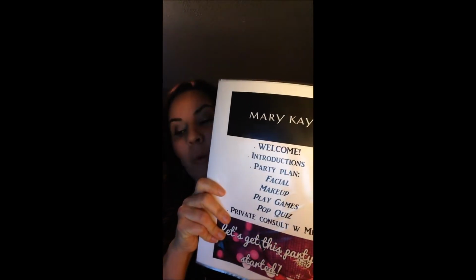Page one here is really simple and it is just the agenda. So, let's get this party started. That's actually what I say when I get started. I'm like, okay, hey, well, let's go ahead and get started. Welcome everybody. Let's go ahead and get the party started. And I first wanted to start with letting you guys know what we're going to do.